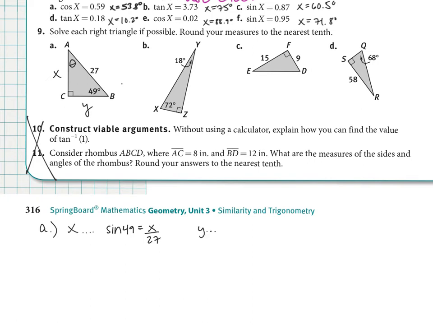To solve for y, again, I have 49 degrees. I have my hypotenuse, so I probably want to do cosine of 49 degrees equals y over 27.